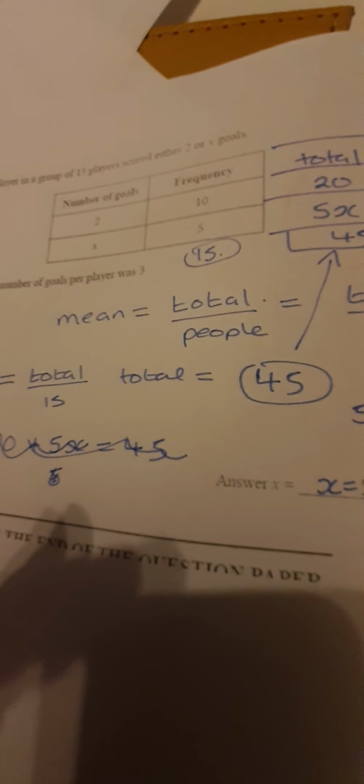Now that's quite a tricky question. Please don't panic if you couldn't work that out. It's your mean. It's your table, working out your mean. You multiply, you get your totals. You add your frequencies, you add your totals, and you divide them. But it's just kind of backwards, okay? Don't worry if you got that wrong.